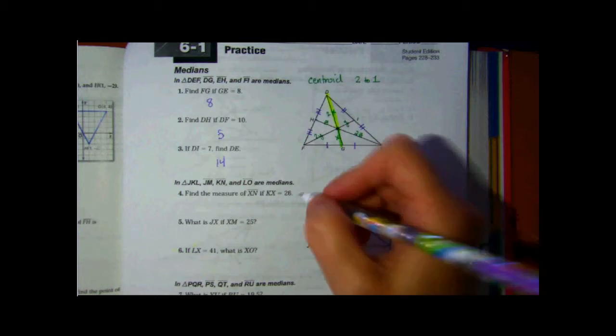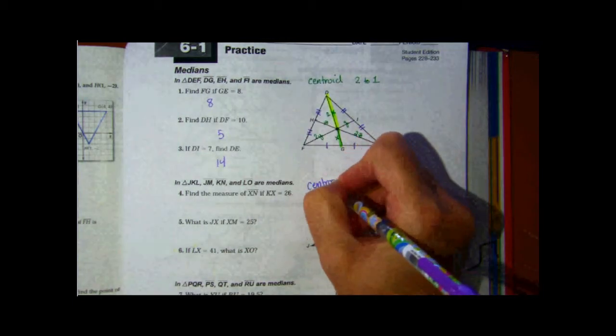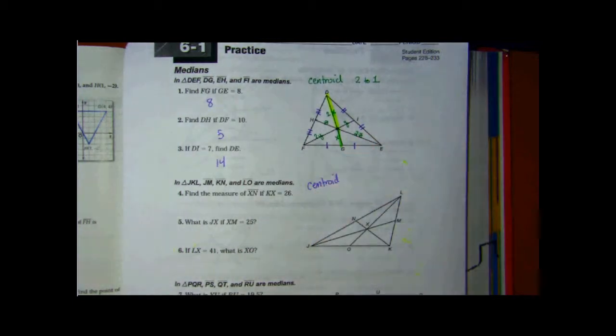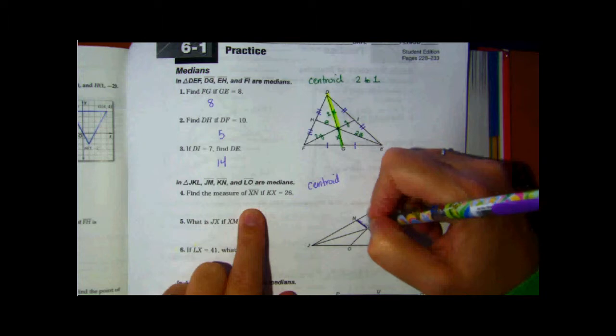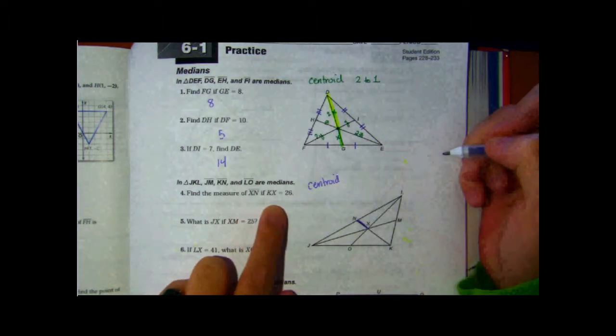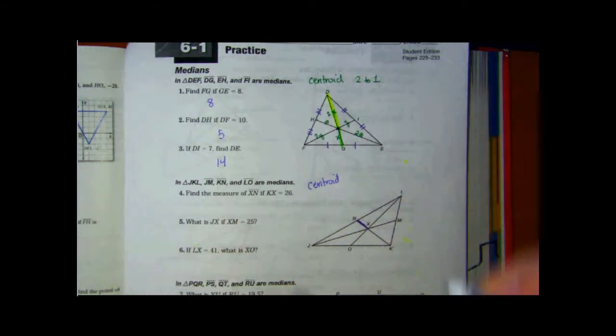Okay, this one we're going to be using the centroid. Okay, we've got medians again, so we've got a centroid. I want to find XN, that's this length here, if KX is 26. And that's this length here.